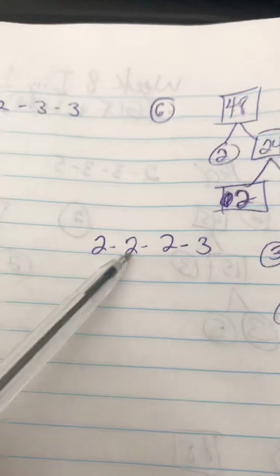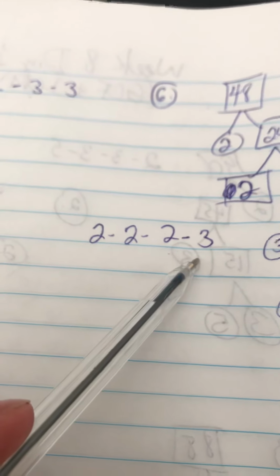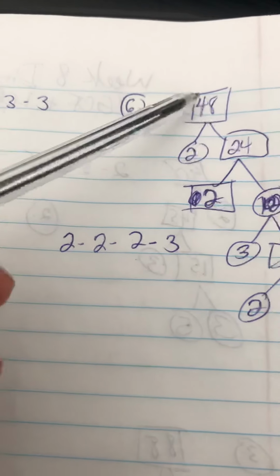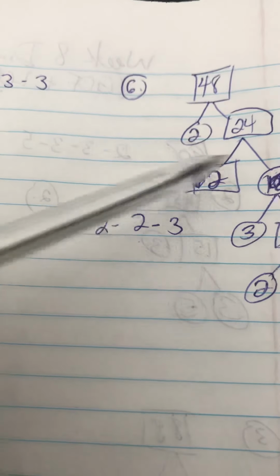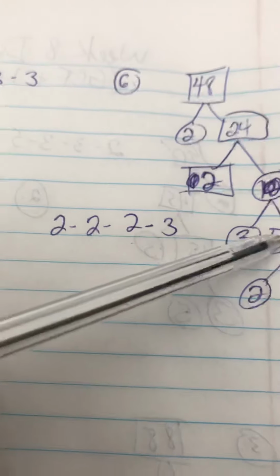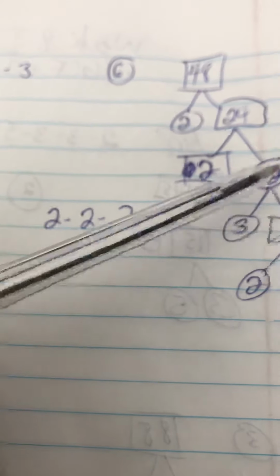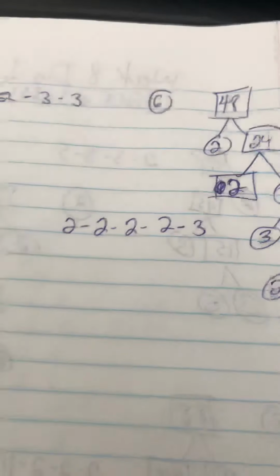So 2 times 2 is 4, times 2 is 8, times 3 is not 48. Okay, hold on. Let me see. Got to do this again. 2 times 24, and then we said 12 times 2. And then, okay, well, that's 3 times 4, and then 2 times 2. Oh, I think I'm missing my 2s, so I should have 4 2s. Okay, there we go.